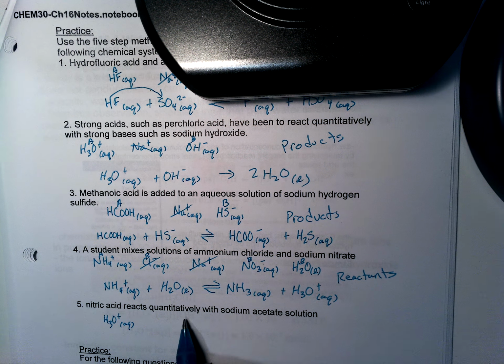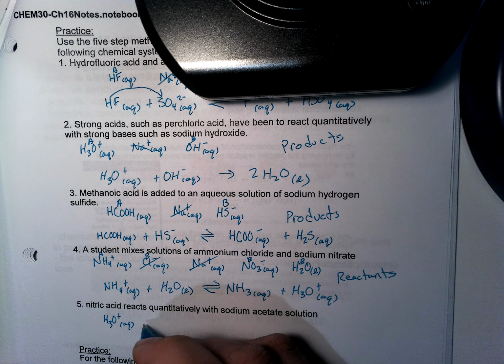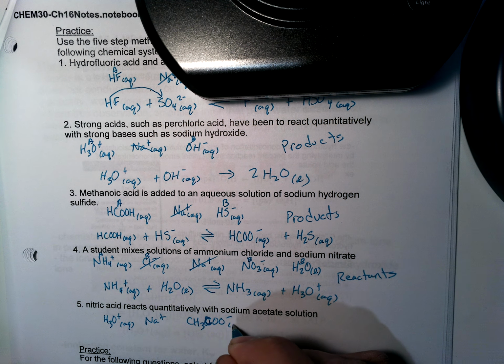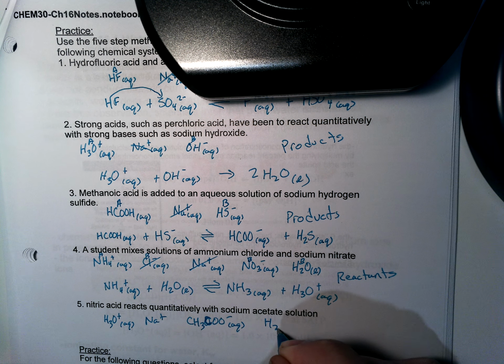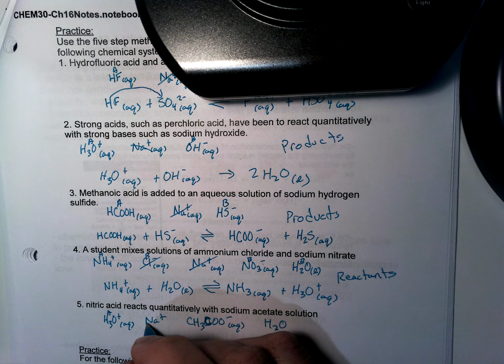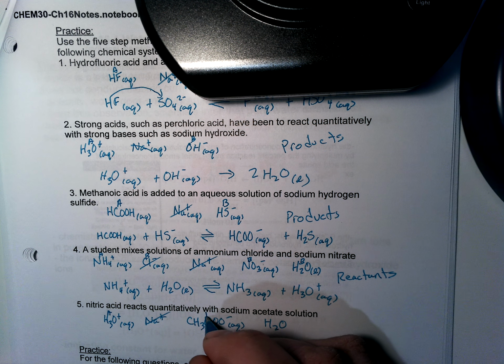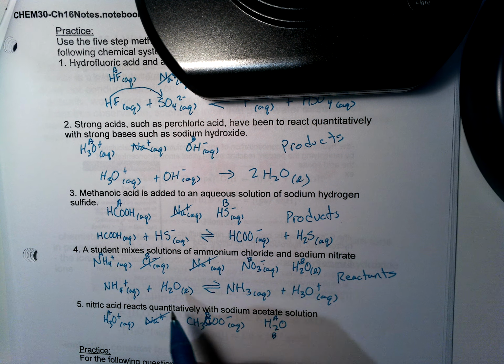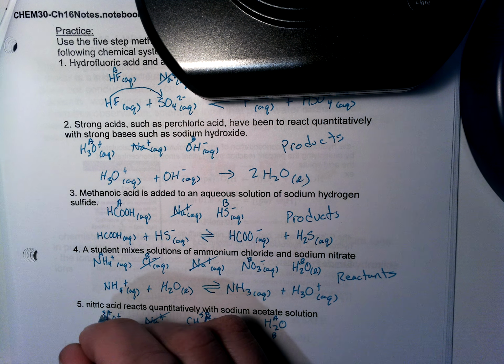Reacts quantitatively with sodium acetate solution. So we have sodium, we have acetate, CH3COO minus, and then we have water, which I've been forgetting. This is our acid. That's a spectator ion. This is a base. This can be an acid or a base. This is my strongest base, and this is my strongest acid.